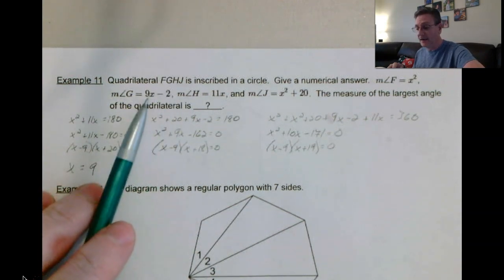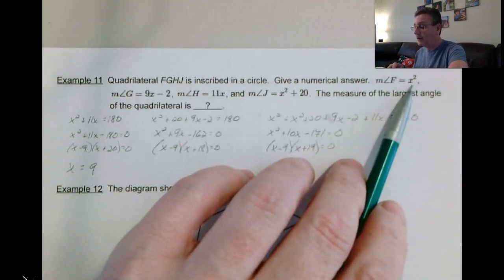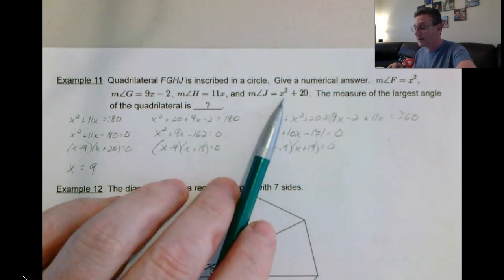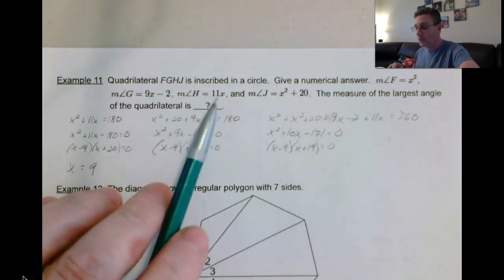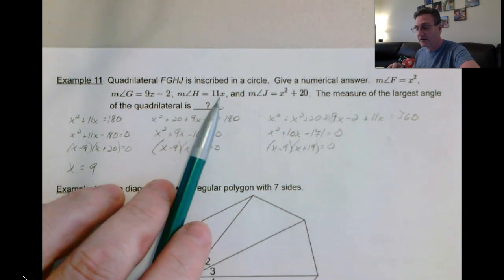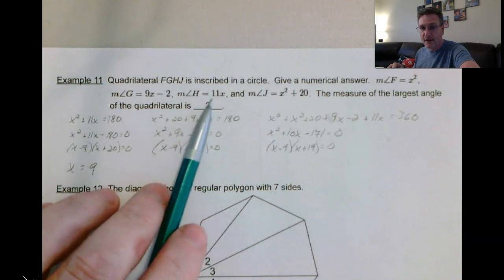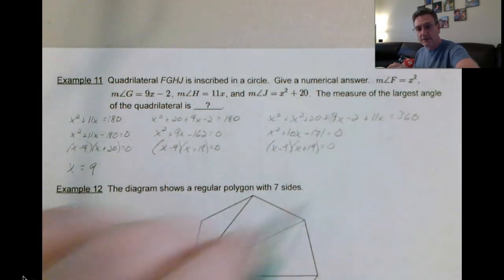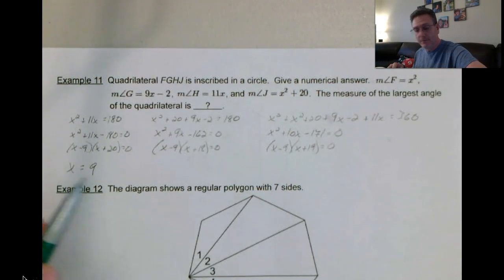If I put a negative in here, I'm going to get a negative valued angle, and that's not going to work. So the negative ones don't work. The x equals 9 is the only one that is correct and does work.